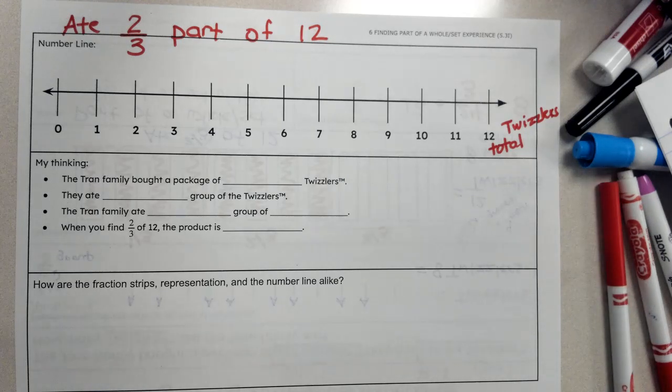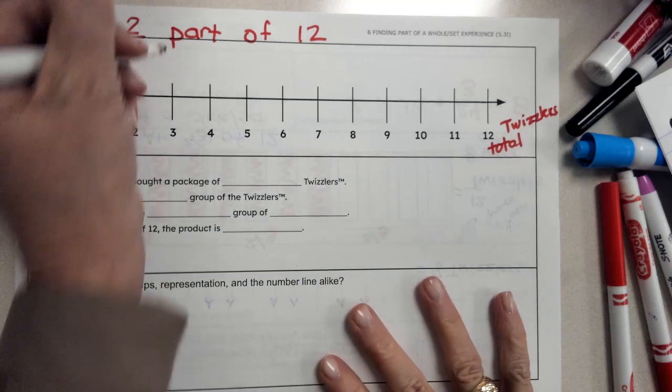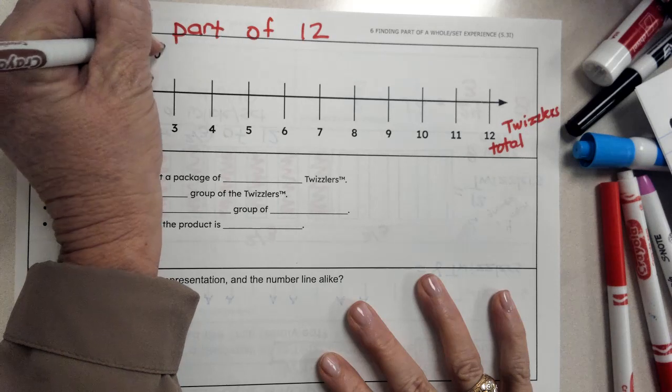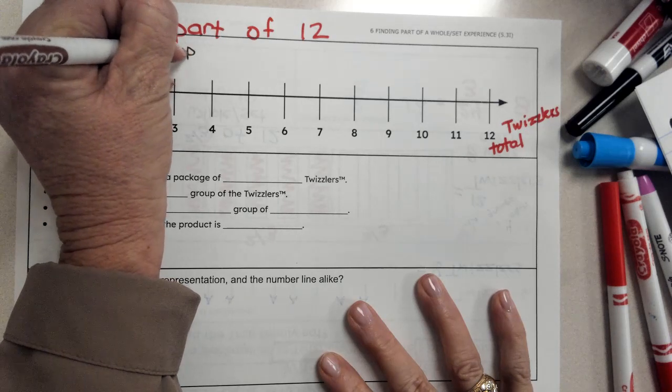So again, if we go back and we think about, well, what does a fraction really tell us? A fraction tells us a part and a total. We know that we need to have 3 groups.